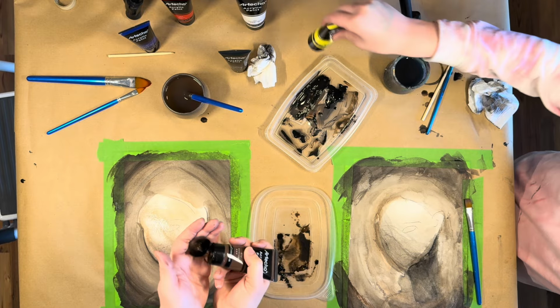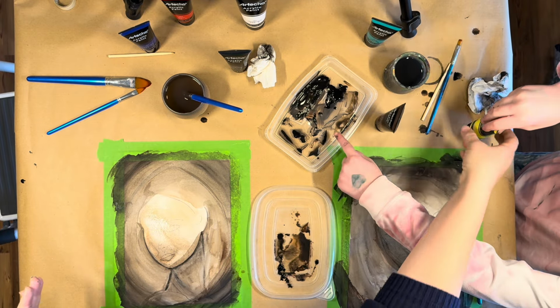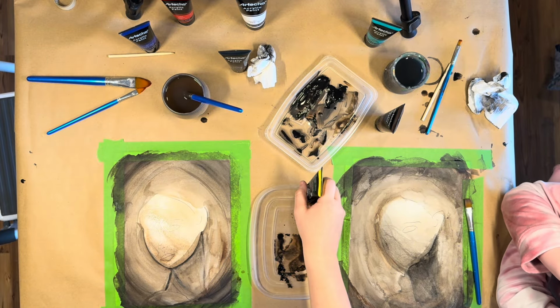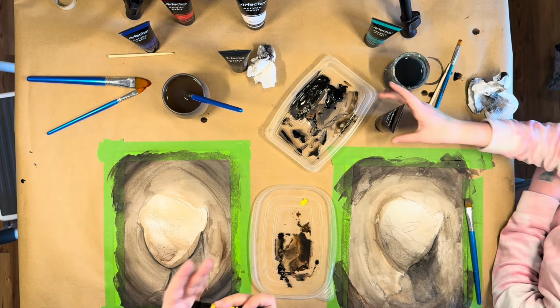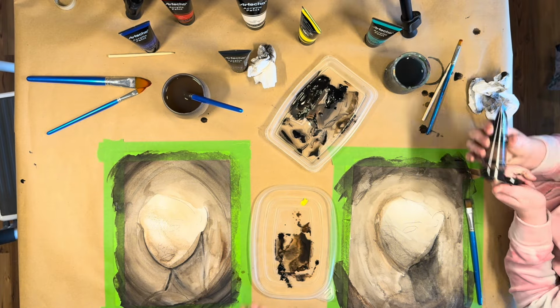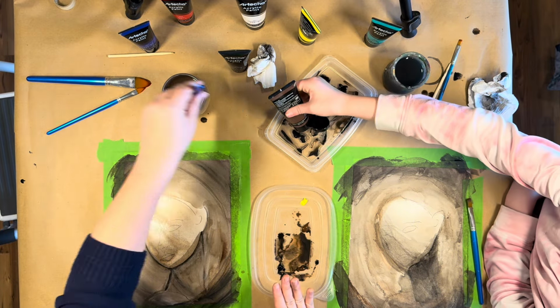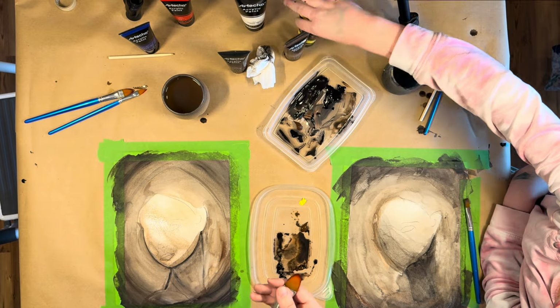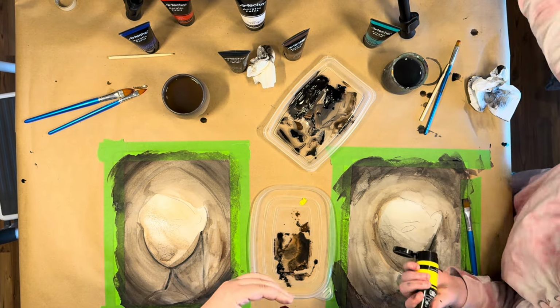All right, so there's a squirt of brown. I'm not necessarily putting it in a clean place. A teeny tiny amount of yellow, you really don't need much. And I have plenty of black, I think, so I'm not going to get any just yet. Now we're going to switch back to our largest brush for this.